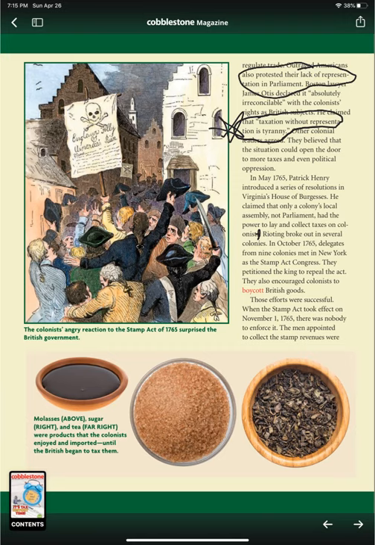In October 1765, delegates from 9 colonies met in New York as the Stamp Act Congress. They petitioned the king to repeal the act. They also encouraged colonists to boycott British goods. In fifth grade speak, they had an assembly and wrote a letter to the king telling him to take back the act. And they boycotted it, meaning that they would not purchase any of those goods. Those efforts were successful, and when the Stamp Act took effect on November 1, 1765, there was nobody to enforce it.